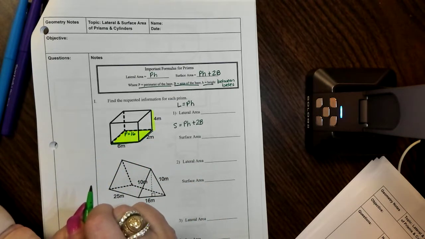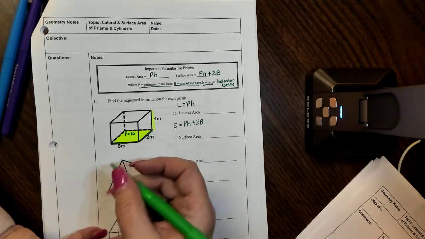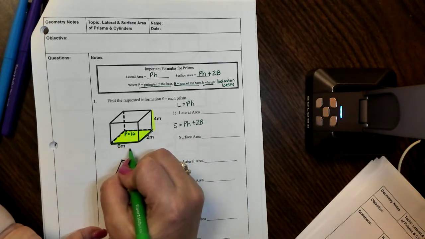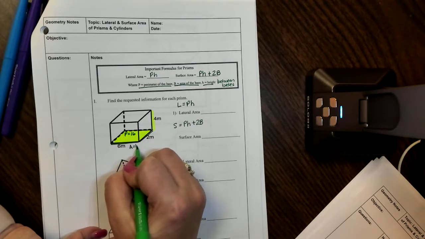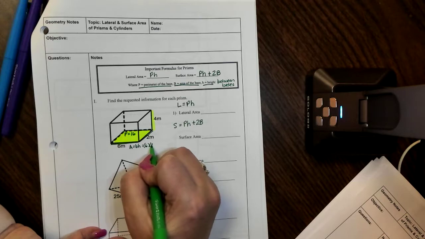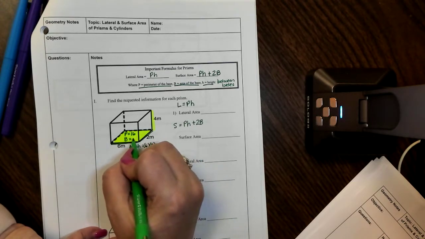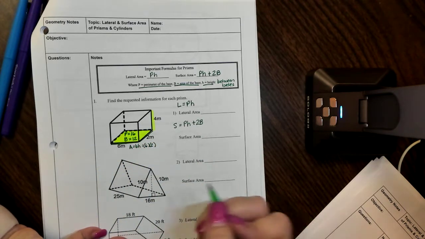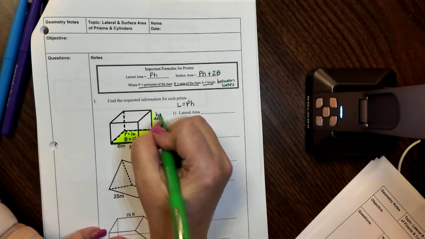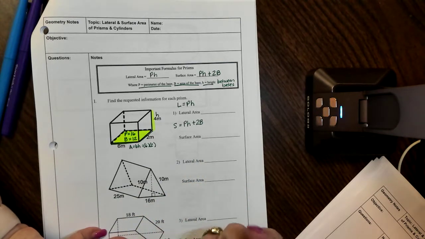And then the area of the base, well, that's a rectangle. So you step back for just a second and go get the stuff you need. The area of a rectangle is base times height. The base of the rectangle is 6. The height of the rectangle is 2. And so the area of the base, big B, is 12. And then our H is 4. So we have all of the pieces. We have our P for perimeter, our H for height, and our B for the area of the base.